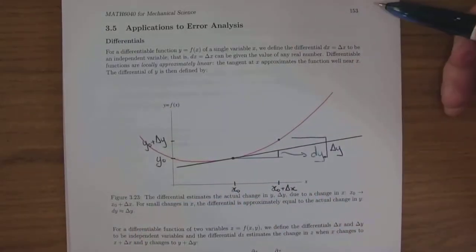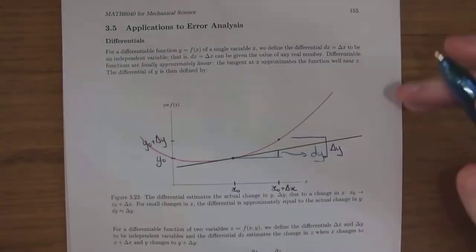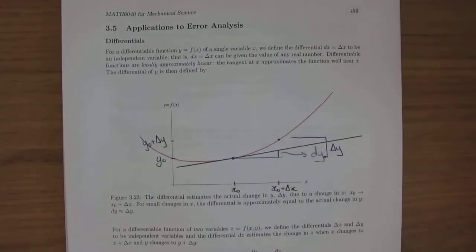Now if delta x is smaller, this is a better approximation. As I said, if you draw this, you might actually get a nicer picture. Maybe I'll just draw one here on a separate piece of paper and show how it can look a bit nicer. I probably had my slope changing too much.